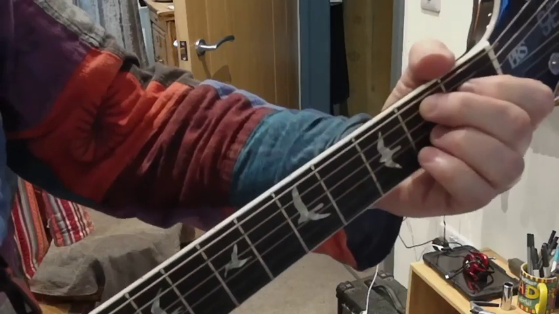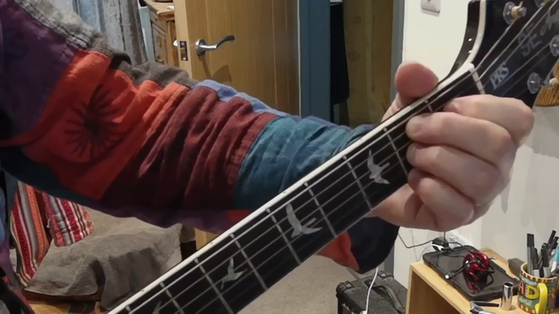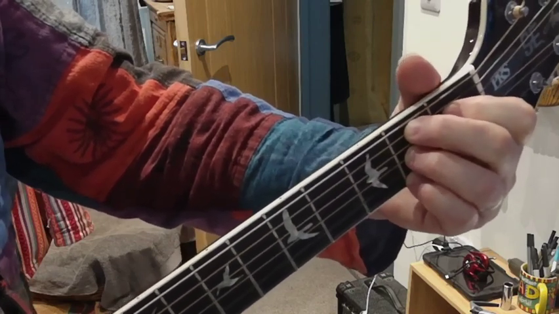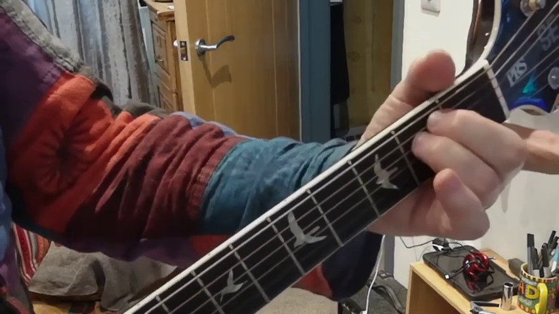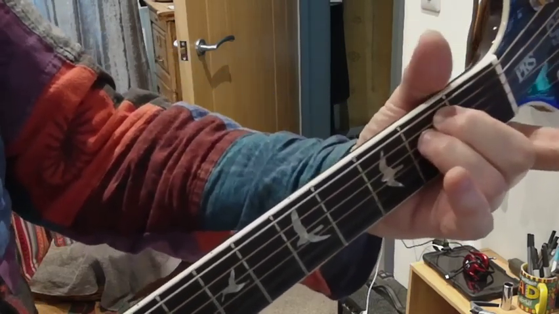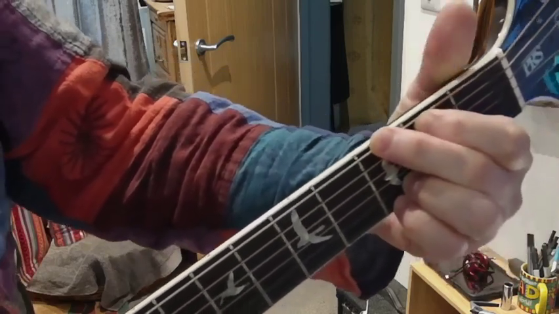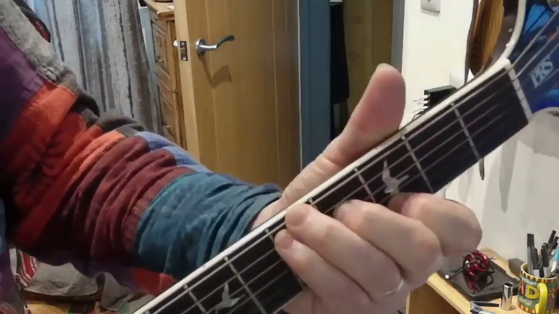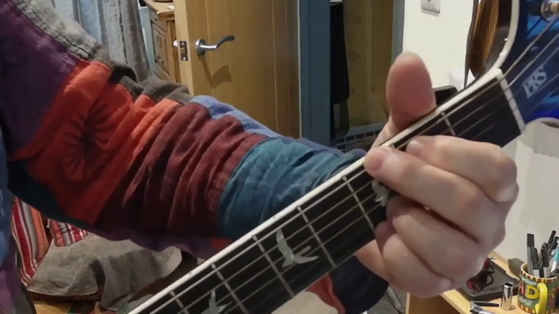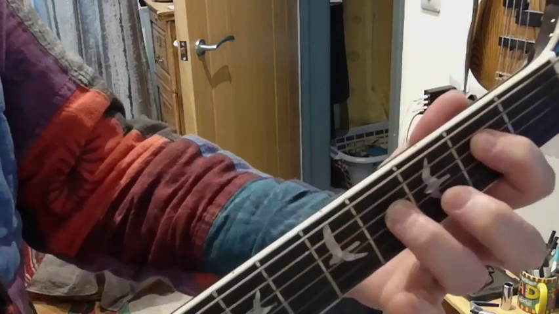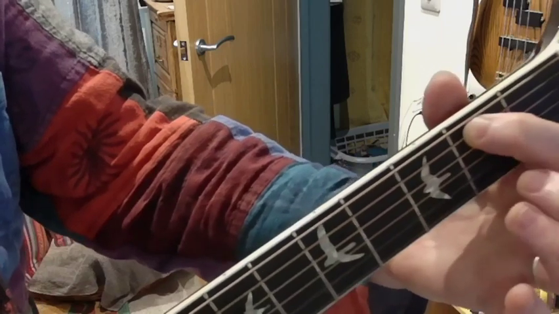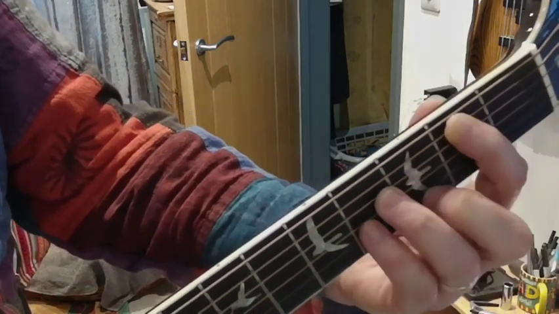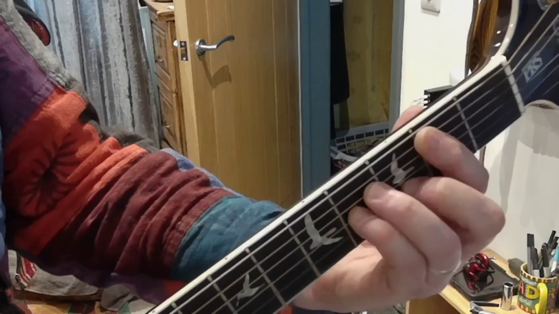So have you ever seen how you might have a B7 going to an E minor in the key of G? So in the key of G, a 3 chord or a 3 note, 1, 2, 3, is a B. That would normally be a minor chord.